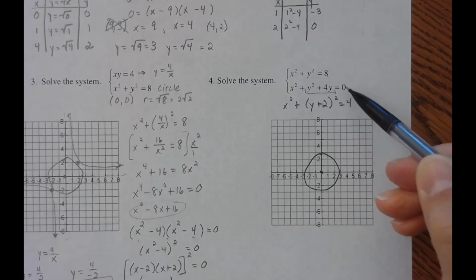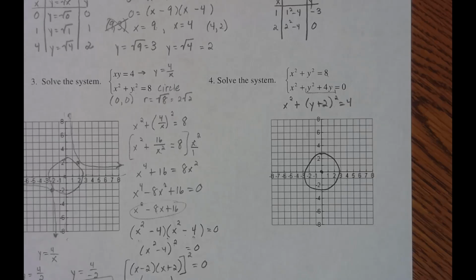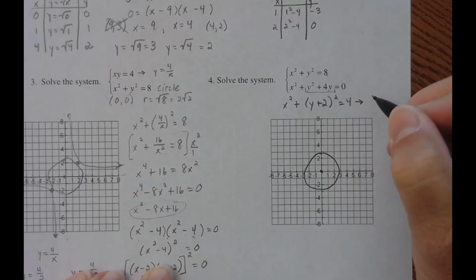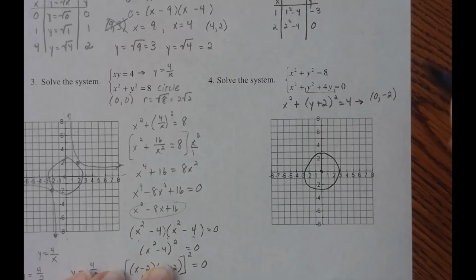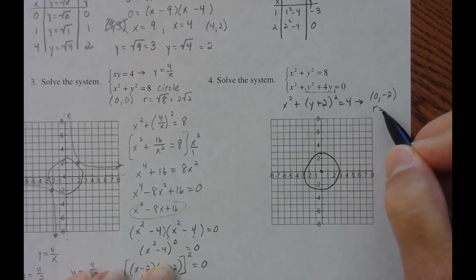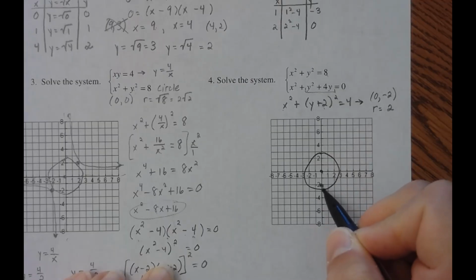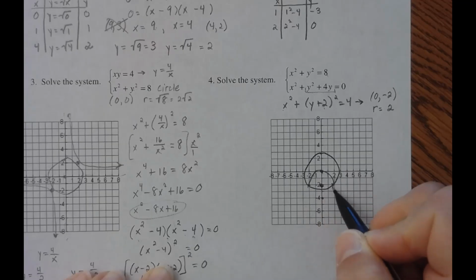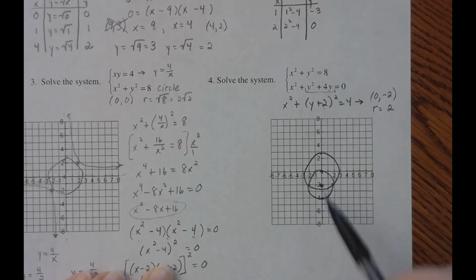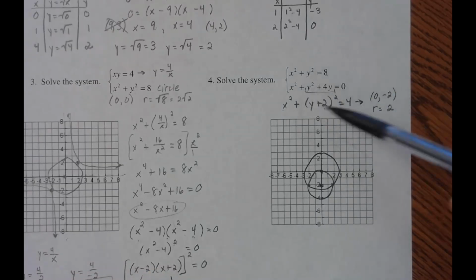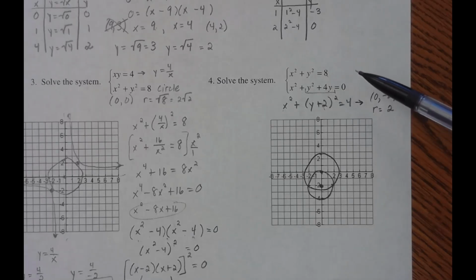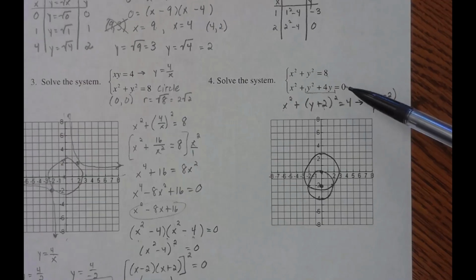Don't worry about the process to go from here to here. You wouldn't need to be able to do that. I'm just showing you if we were to graph this, we would have a circle with center at 0, negative 2, coming from these two terms, and a radius of 2. Looks like we're going to have 2 solutions. When it comes to systems like this, where you have equations that you aren't familiar with the shape of the graph, then solving algebraically is definitely the method you're going to use.